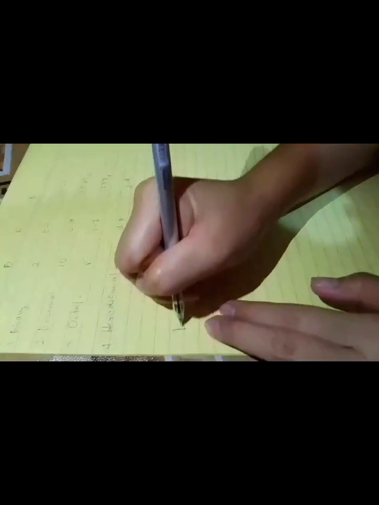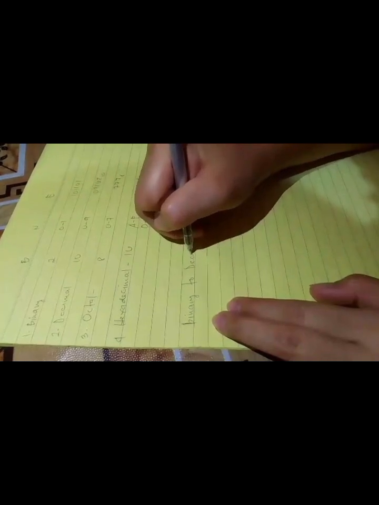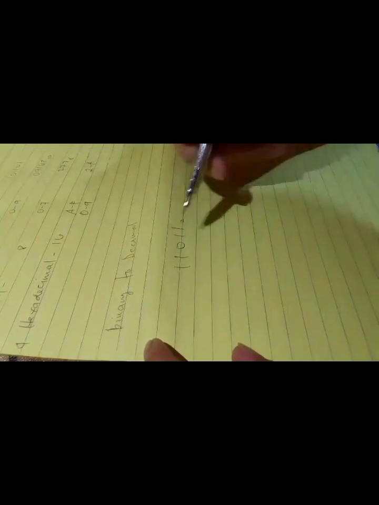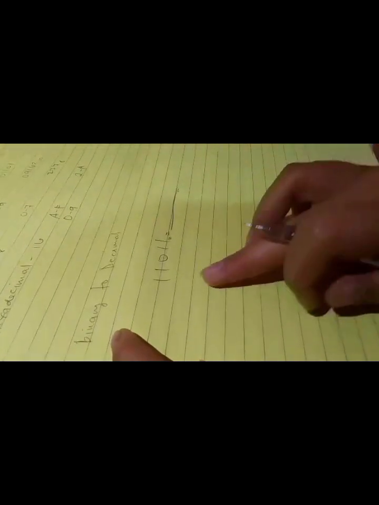This is the examples of binary to decimal version. 11011 base 2 equals... Tapos, with the problem.